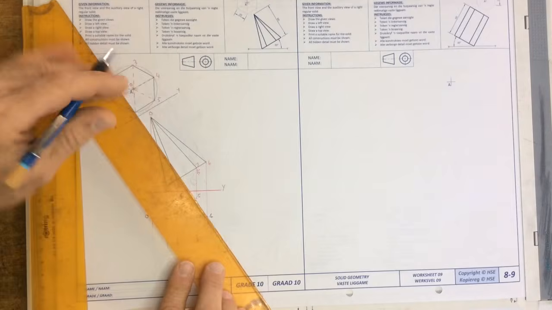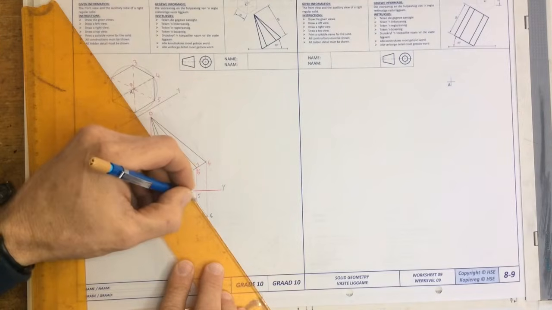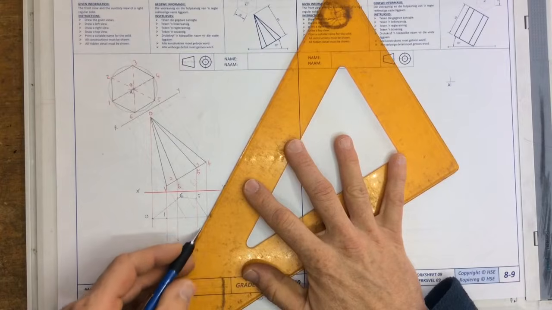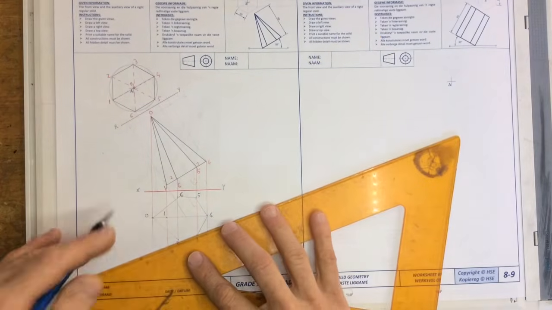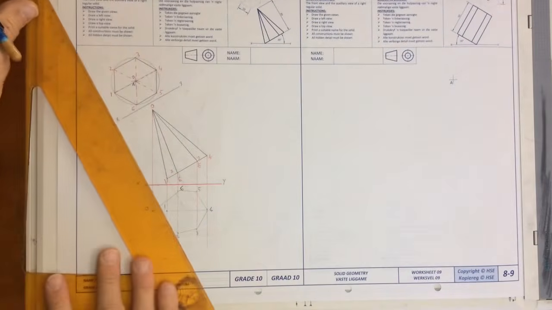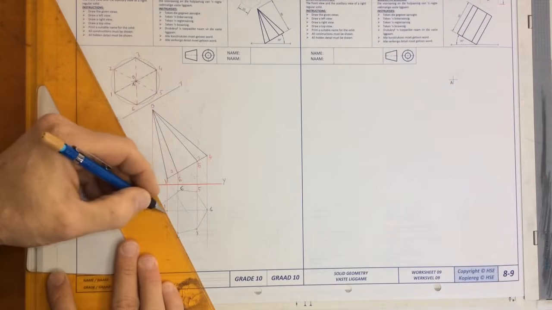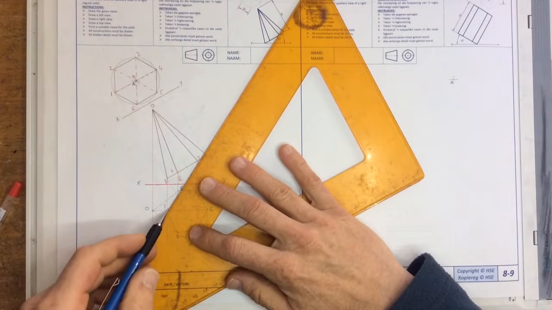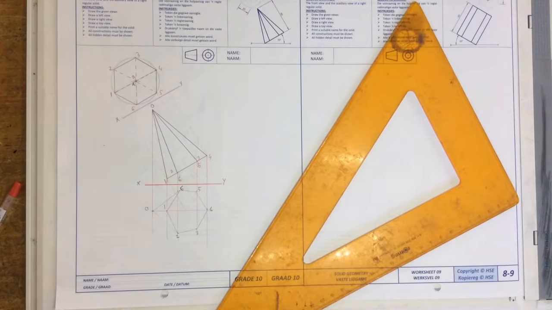So 4 goes to 5, 5 goes to 6, etc. And I'll end up with a construction of my pentagon. And then I've got to decide as to what needs to be in dark, what needs to be done as a hidden detail line.